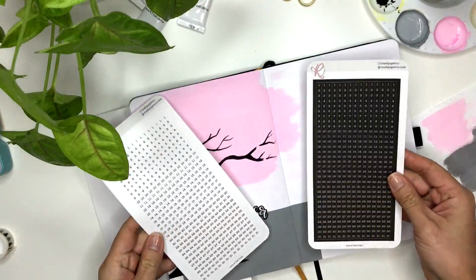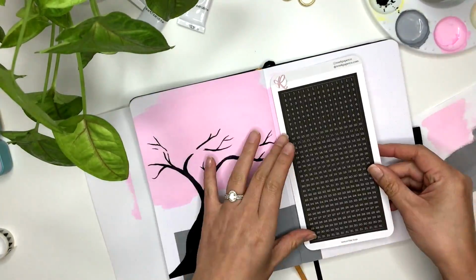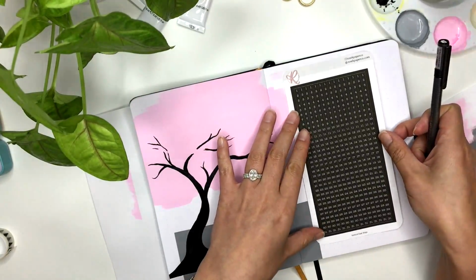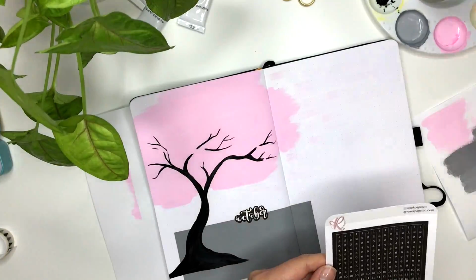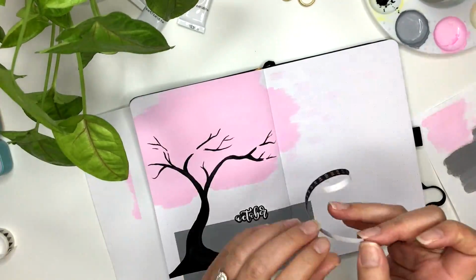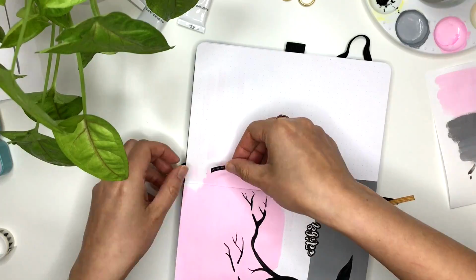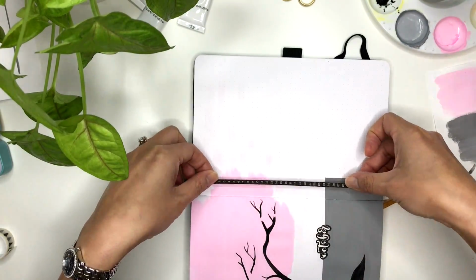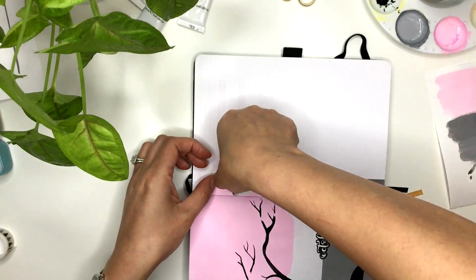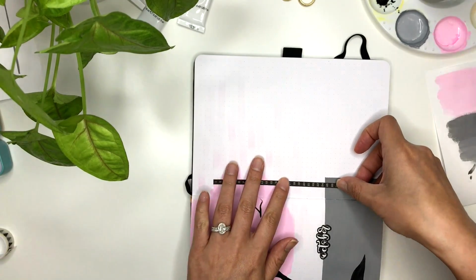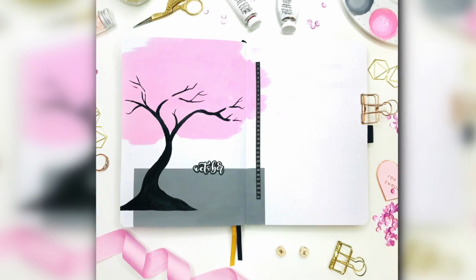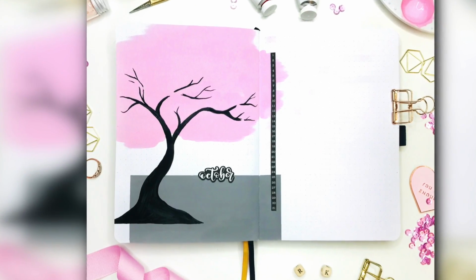So for my dates, I created some date strips, which I have added to my shop. I couldn't decide between white or black, and then at the end I decided that black would be more appropriate for this theme. I actually have no idea why I haven't created these stickers earlier, because they are such a time saver.